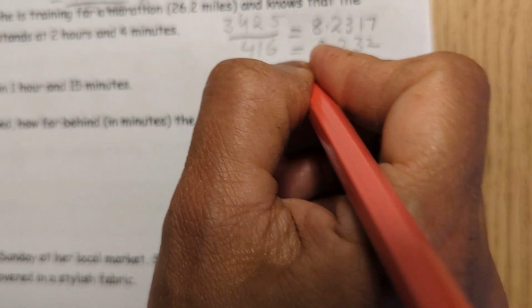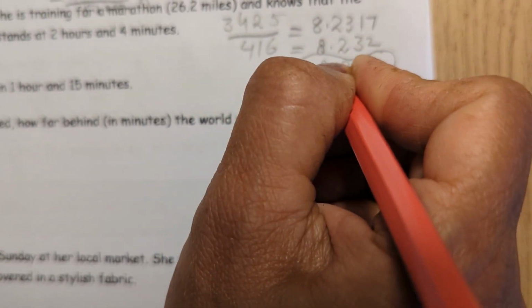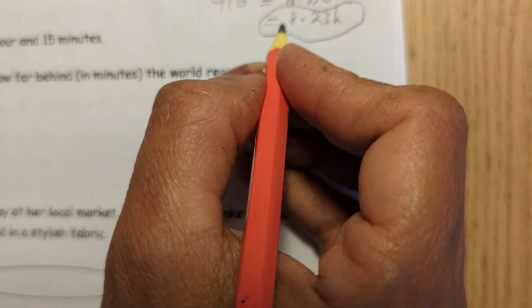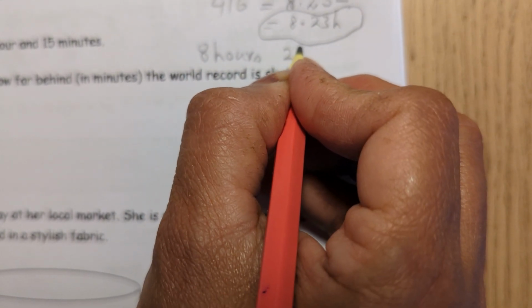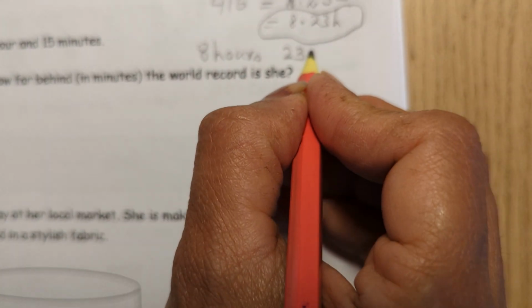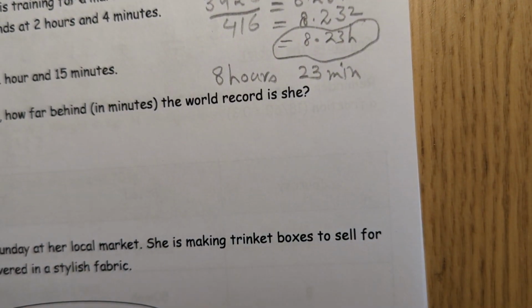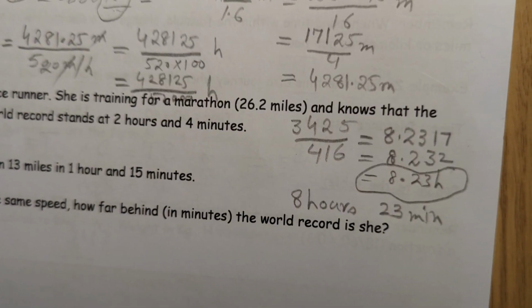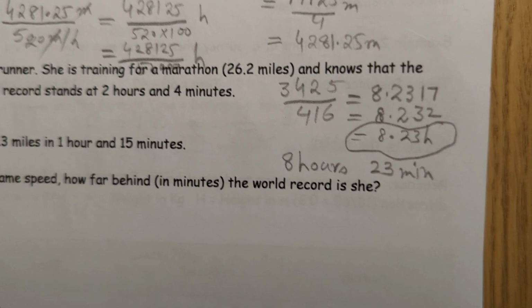So 8.232 or 8.23 hours. But our answer should be in hours and minutes. So 8 hours and 23 minutes. This time will be taken for the journey. So this is the procedure by which we can find the value in hours and minutes.